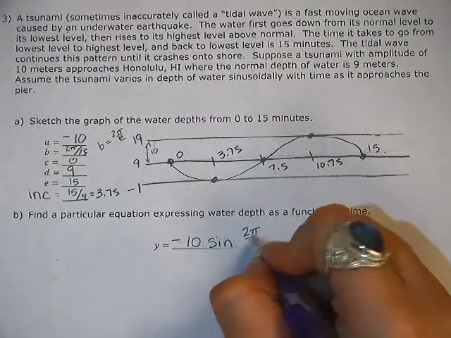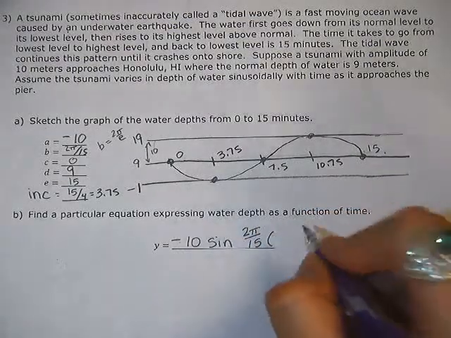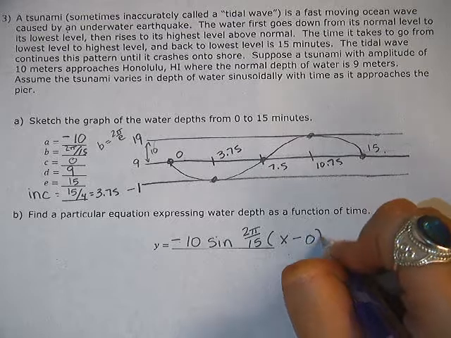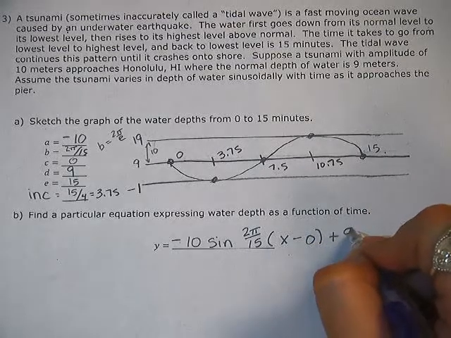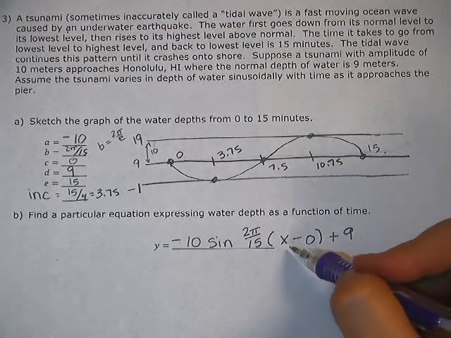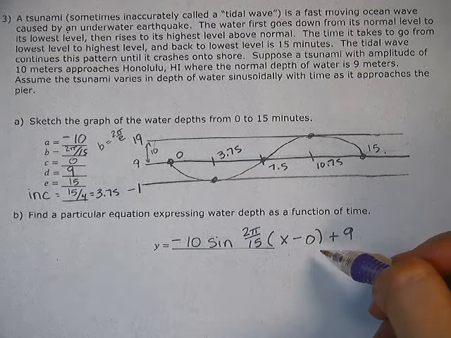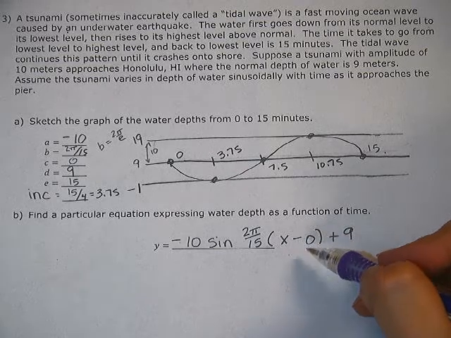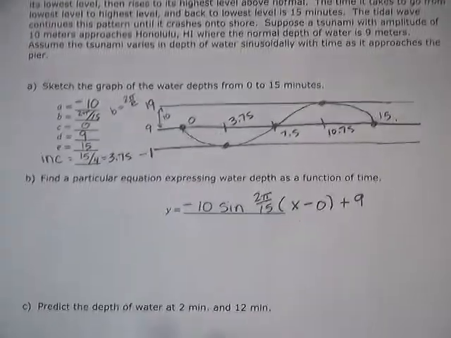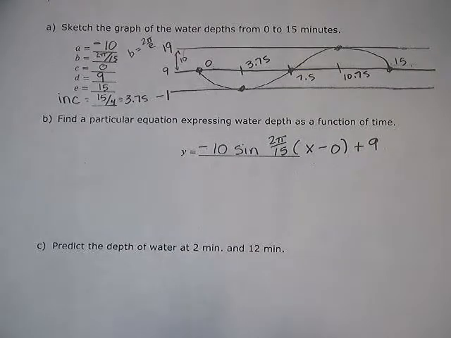B times x minus C plus D. I technically don't have to write out the minus 0, but since I'm using equation solver, if I go ahead and write it out, I won't mess it up on my equation solver. So part B is done.